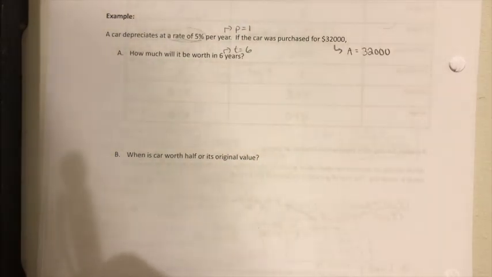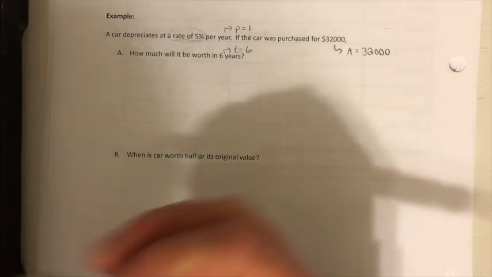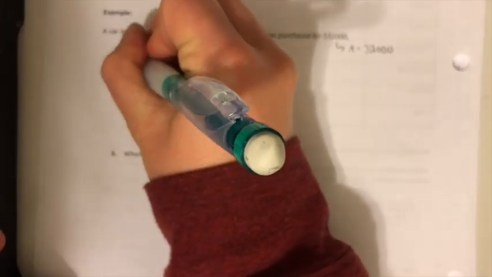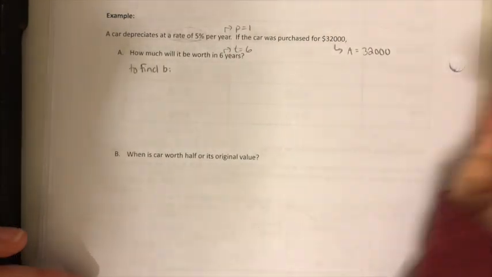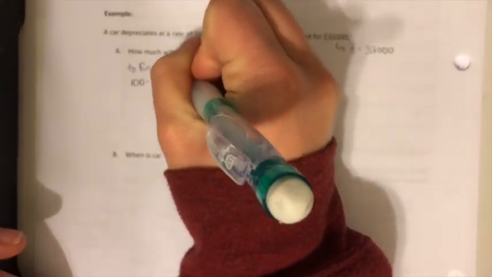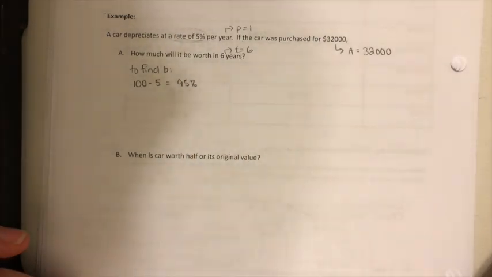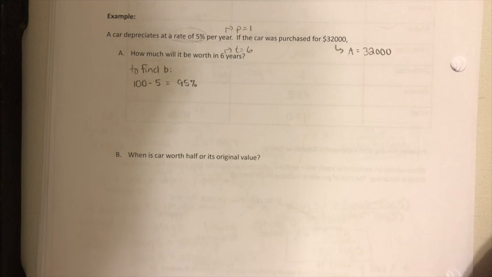Okay. Now, to find what b is, the car started at 100% of its value, and then it's going to lose 5% each year. So that's actually 95% that it retains. And we want to talk about what it retains, because that's what we do as a multiplier, right?